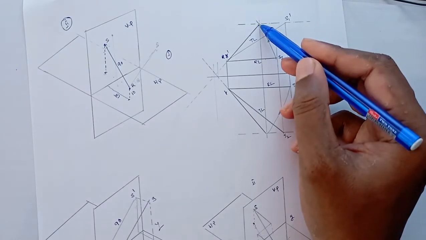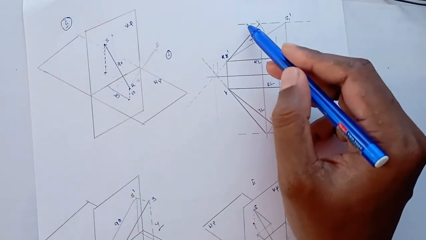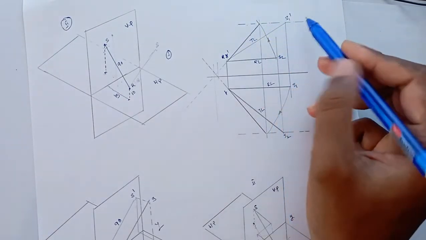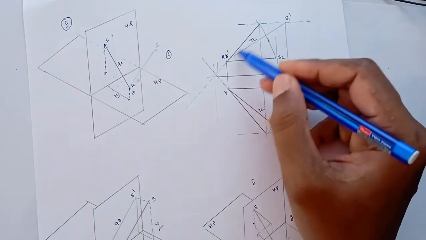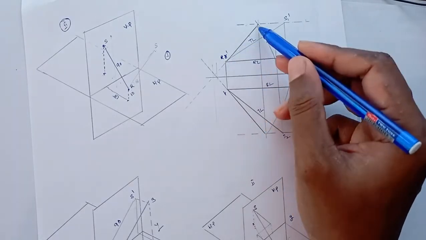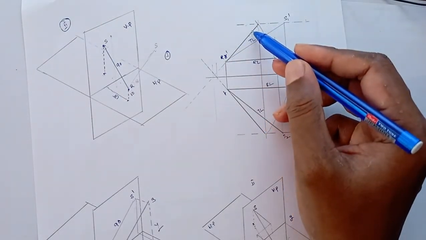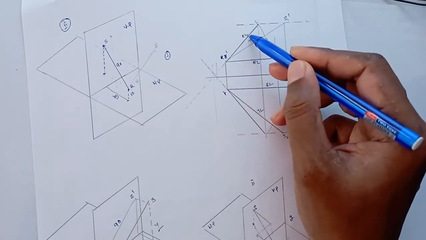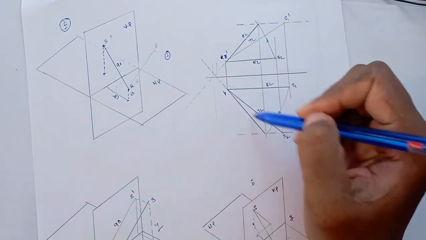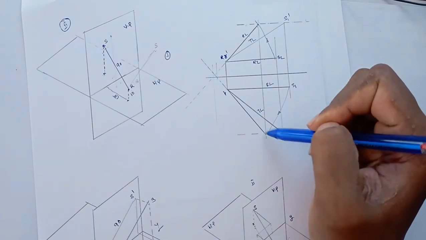How to find out the original position? By finding out this locus point, you need to transfer this length from here to here, and you need to draw a line. This is the final position of your line in reduced length. Okay, and this is the final position of the line in reduced length.